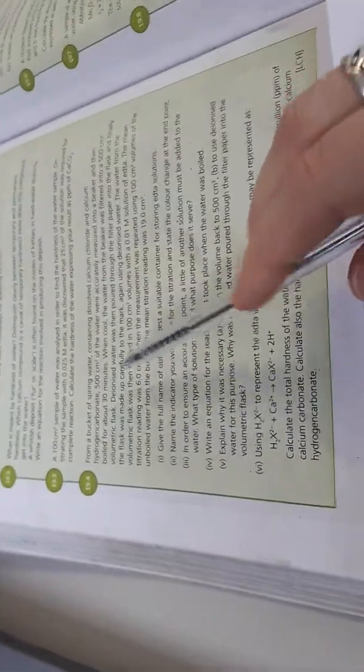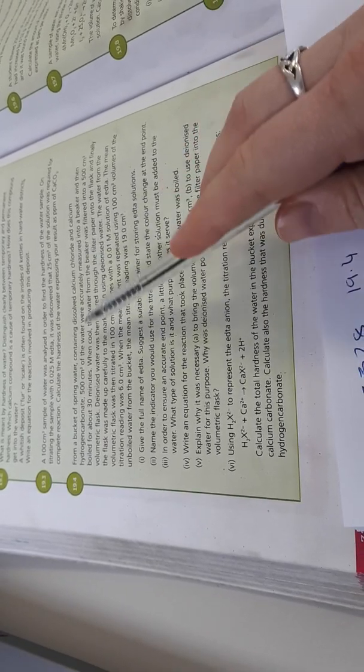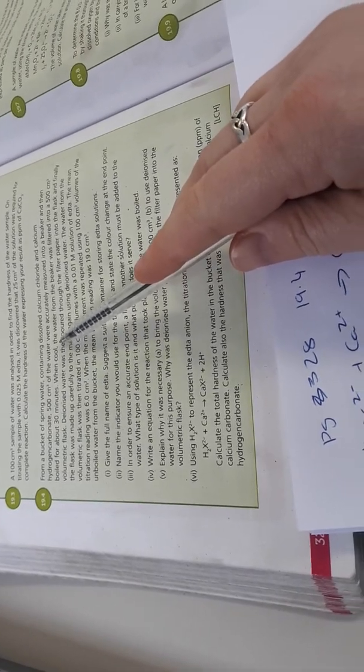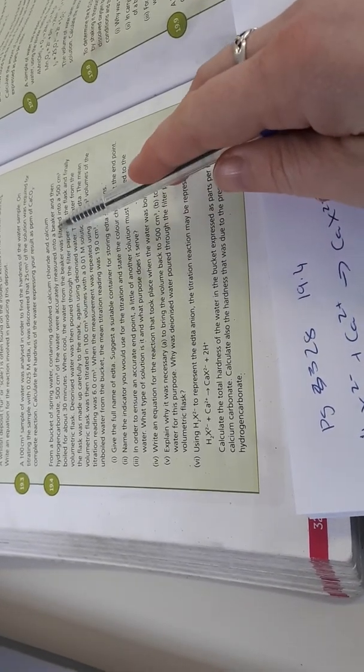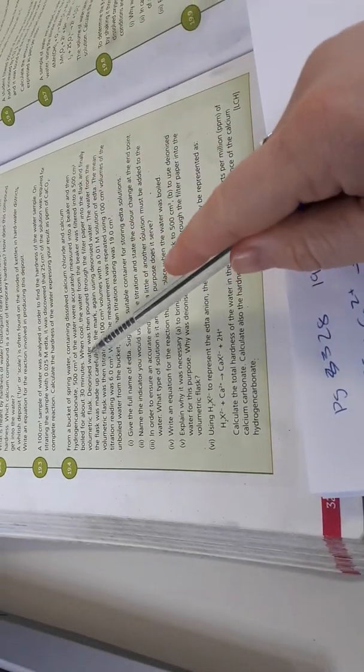Okay, so next here we're going to have a look at 19.4. From a bucket of spring water containing dissolved calcium chloride and calcium hydrogen carbonate, 500 centimeters cubed of the water were accurately measured into a beaker and then boiled for about 30 minutes.